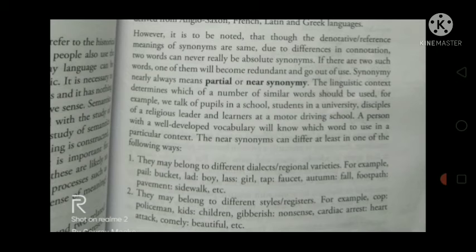For example, lad and boy, lass and girl, tap and faucet, autumn and fall, footpath, pavement and sidewalk. Footpath means pavement or sidewalk.